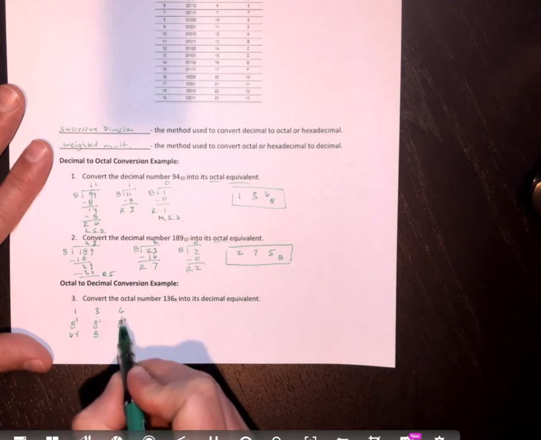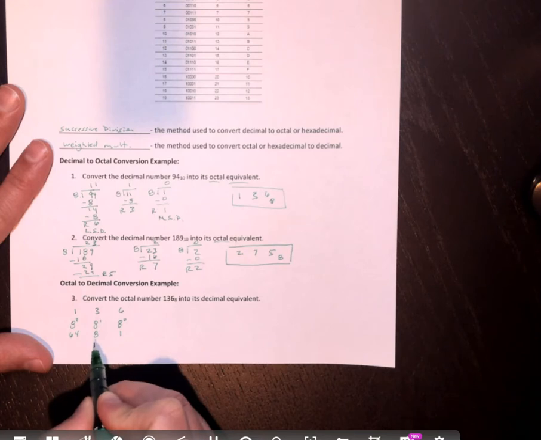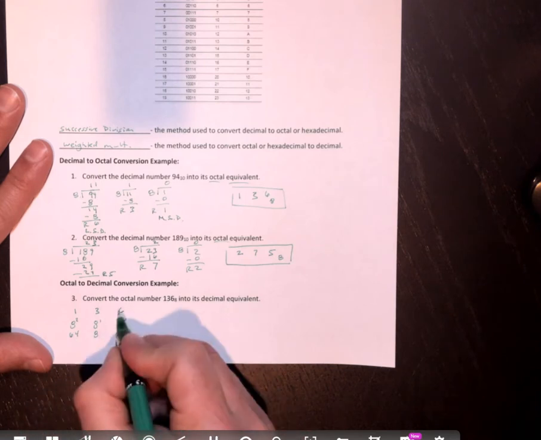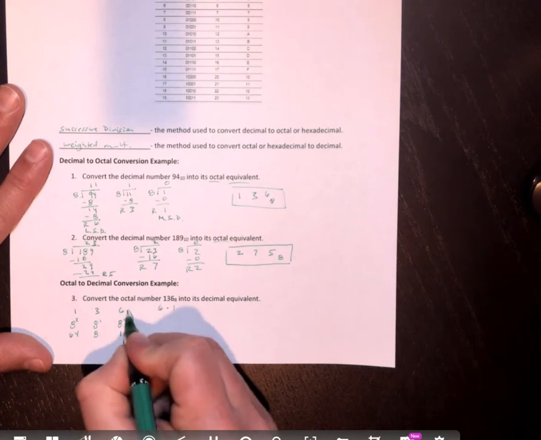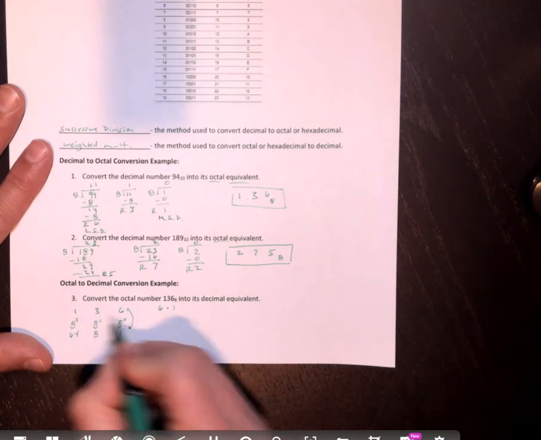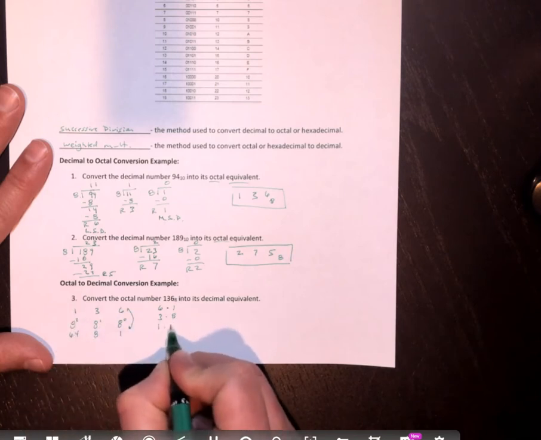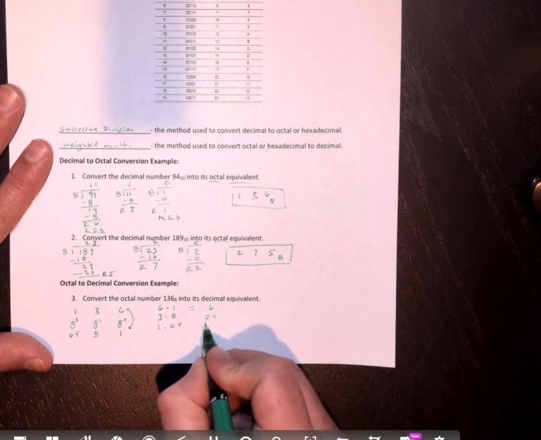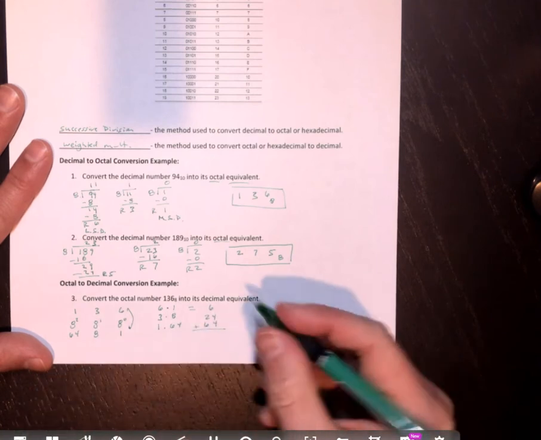So in the 1 spot, we have 6, that's like having 6 1s. We have 3 8s. This is the quantity of that value we have. So really we're just multiplying. So it's 6 times 1. Think of multiplying this row and this row. We have 3 times 8, and we have 1 times 64. You're going to get those products, and you're going to add them up.